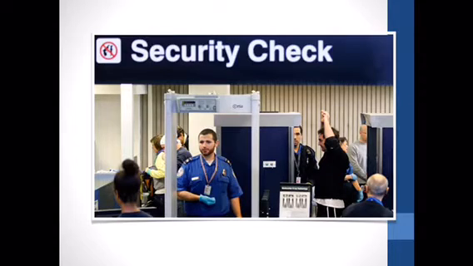When you have passed the flight information, you are going to go to the security check. In the security check, you are going to find police officers or security officers. They are going to check you, or maybe they are going to ask you to put your bags or your backpack so they can check.